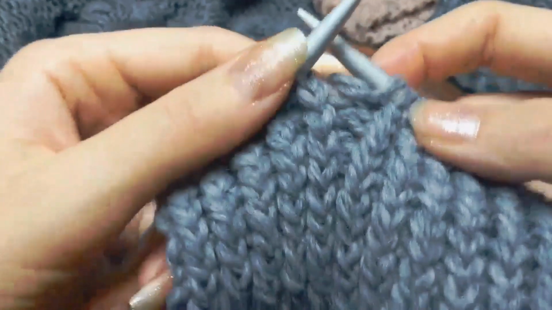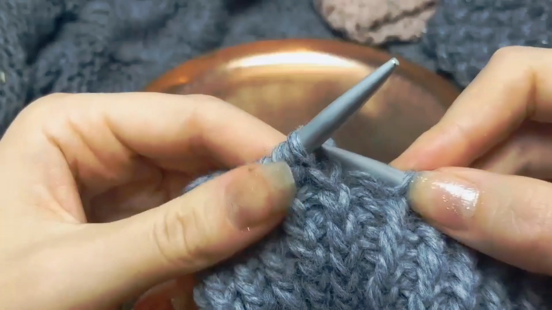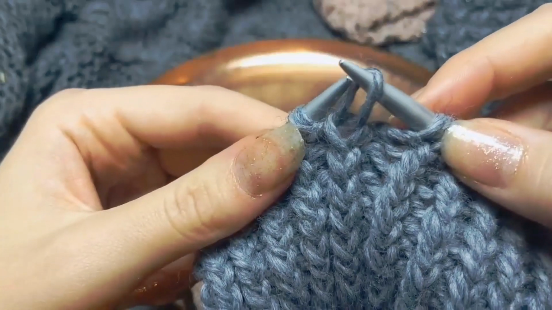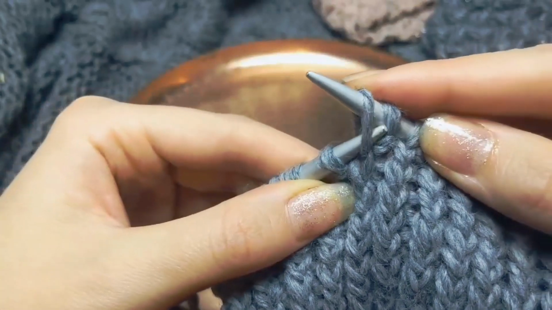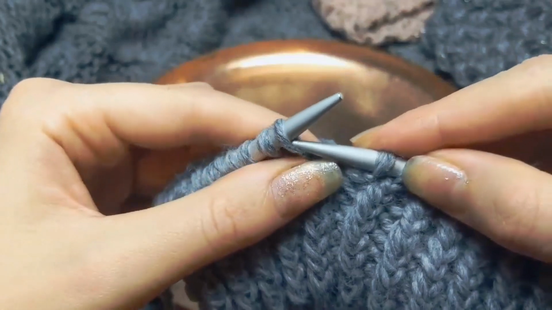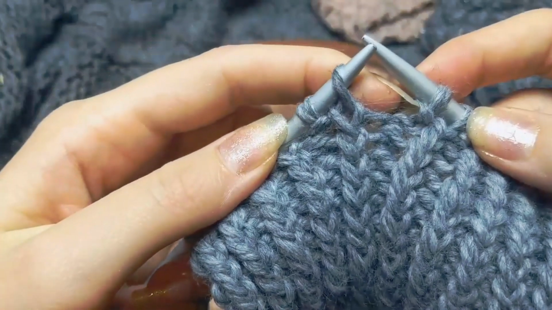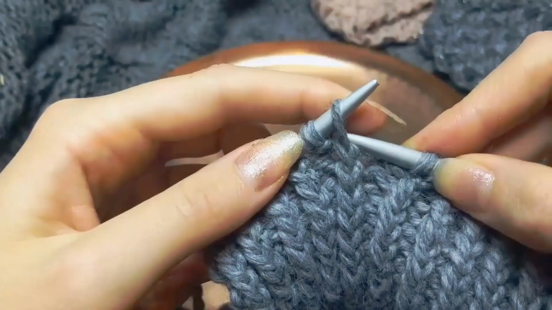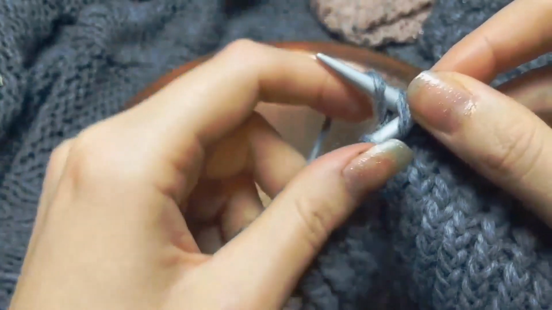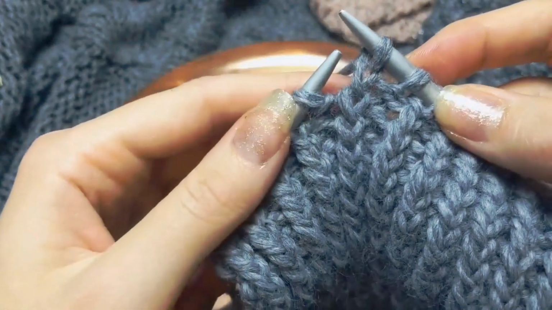So what I do in these cases is I just go through the back loop here, slip it off, and then put it back the other way around. Now it is nicely twisted and I can knit through the back loop, and there you have it.